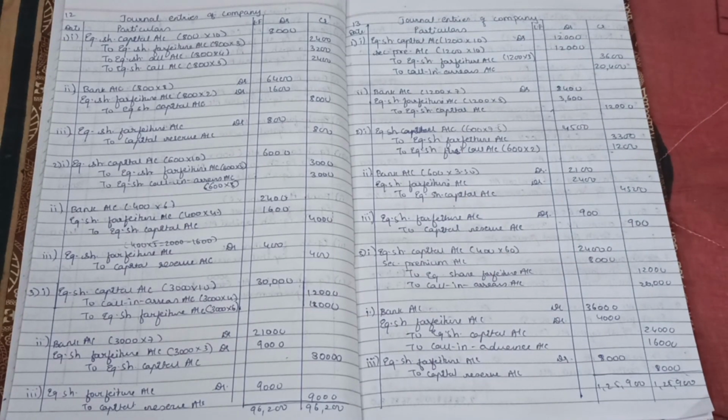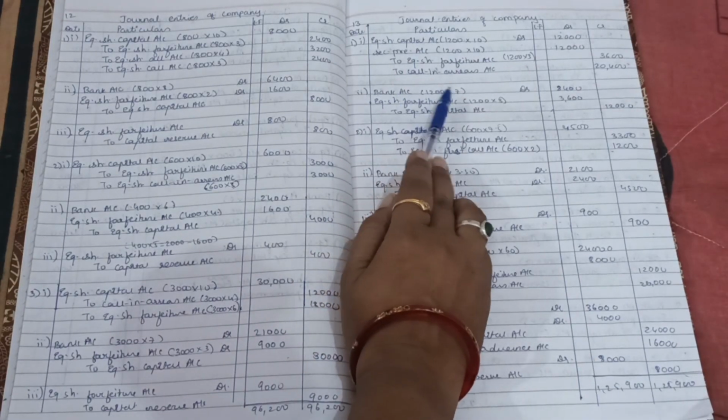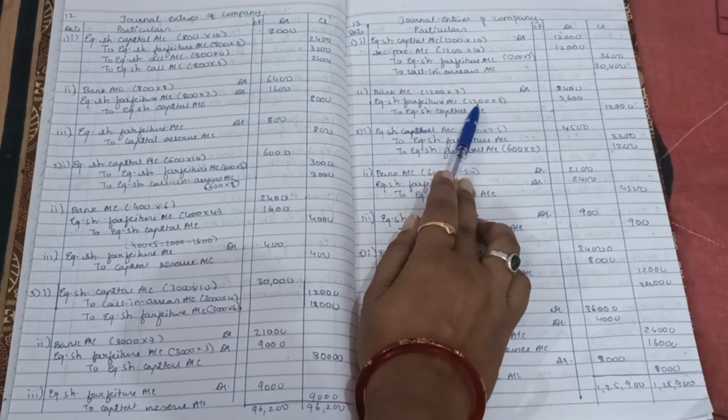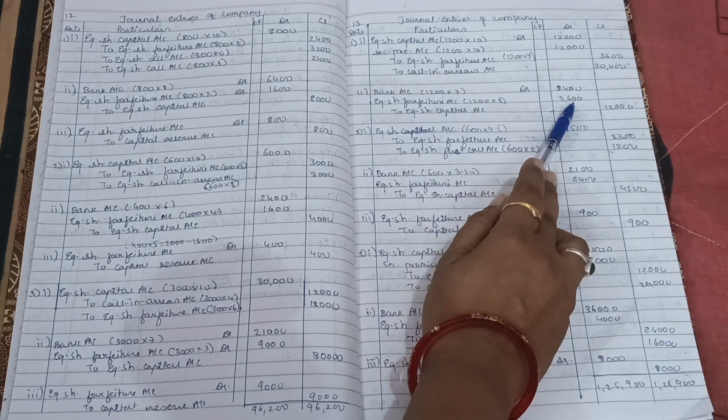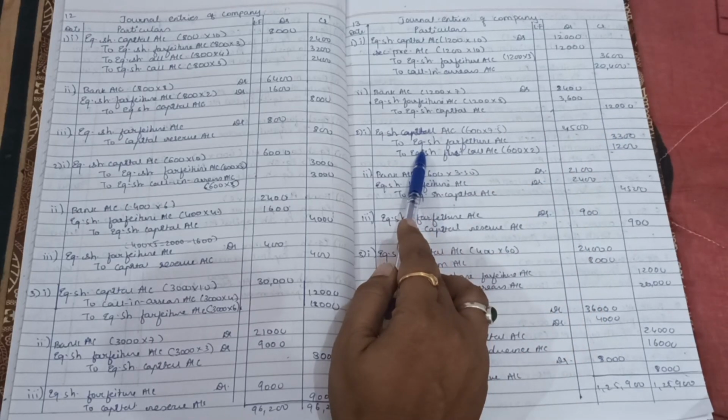Afterwards, it was reissued at 7 rupees. So bank account debit, 1200 multiplied by 7 is 8400. Equity share forfeiture, 1200 multiplied by 3 is 3600, to equity share capital account 12,000.